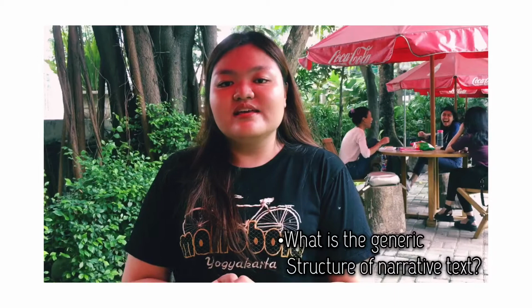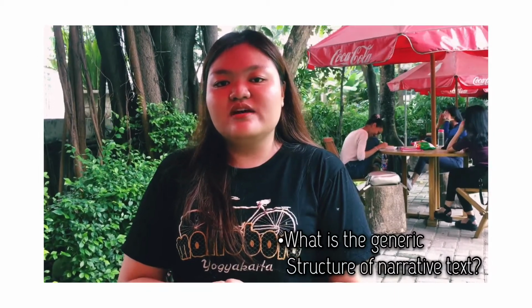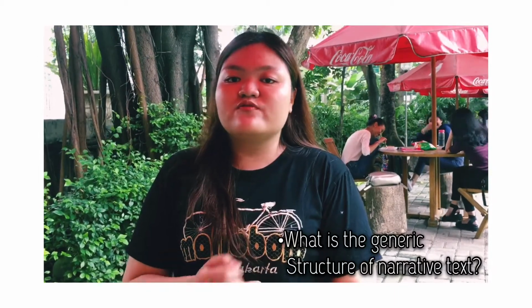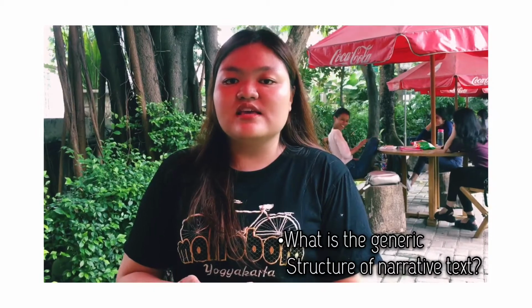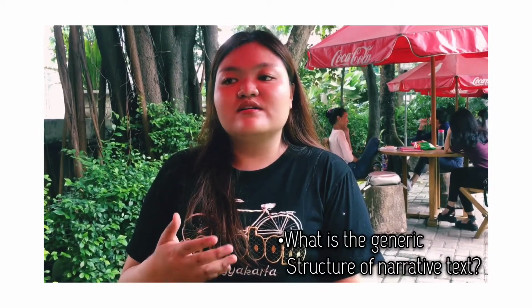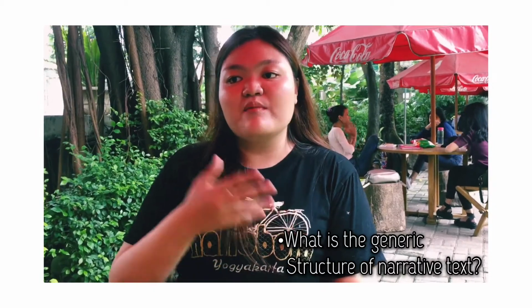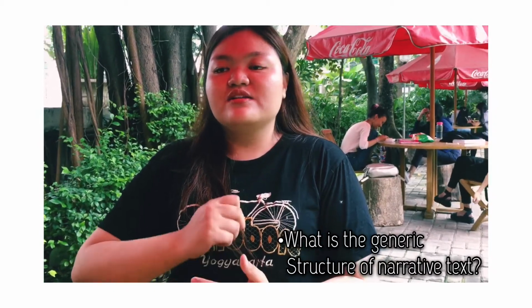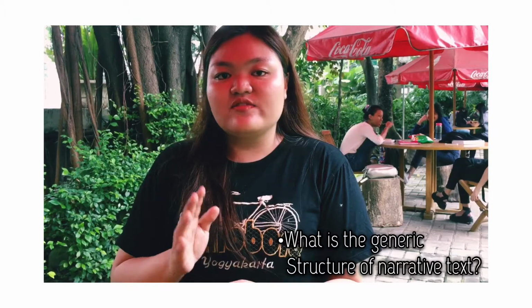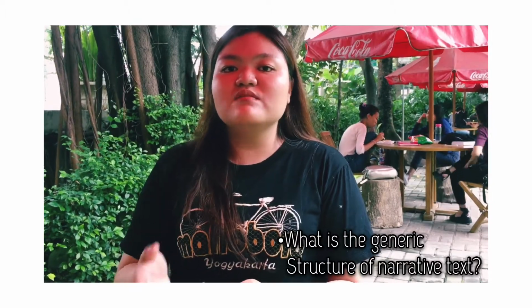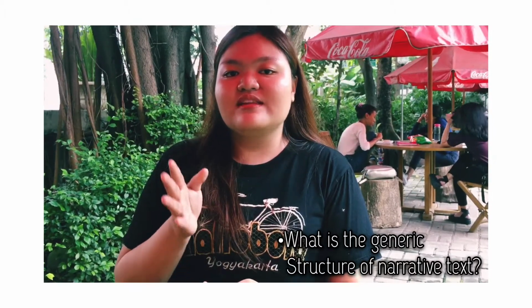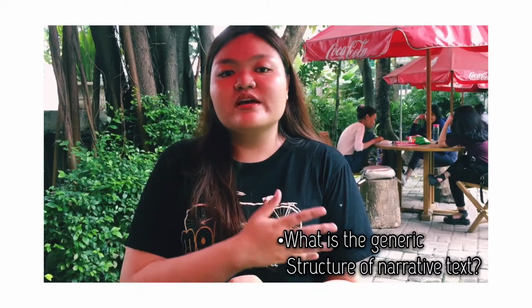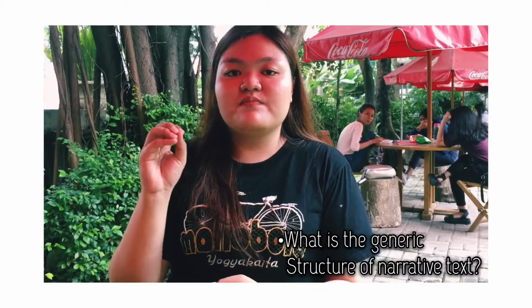And the third is the resolution. The purpose of resolution in narrative text is to resolve the conflicts that happen in complication. So basically, not every problem in narrative text can be resolved, but in most stories in narrative text, the complication will be resolved in the part of resolution.